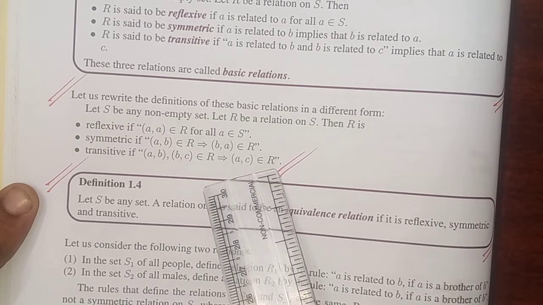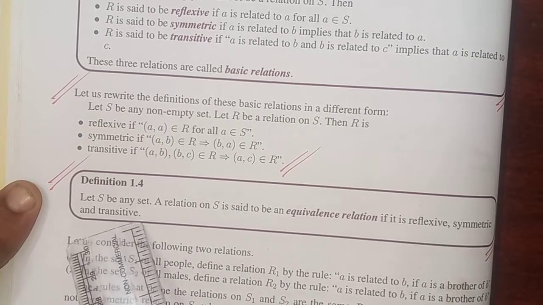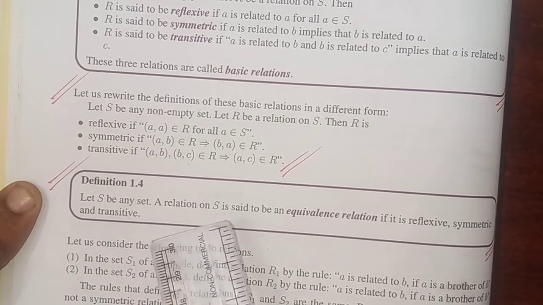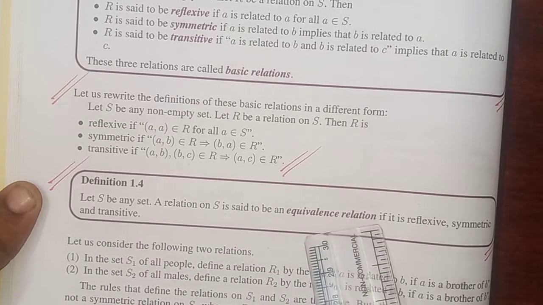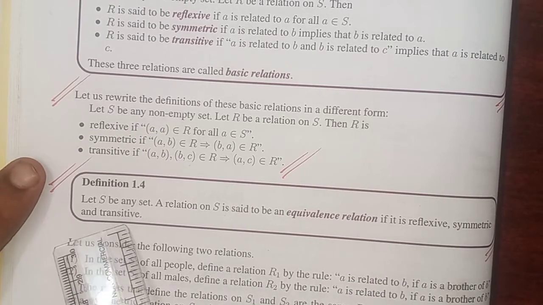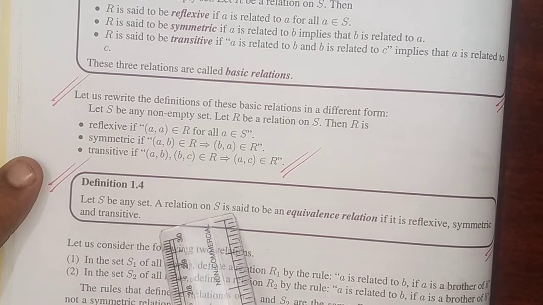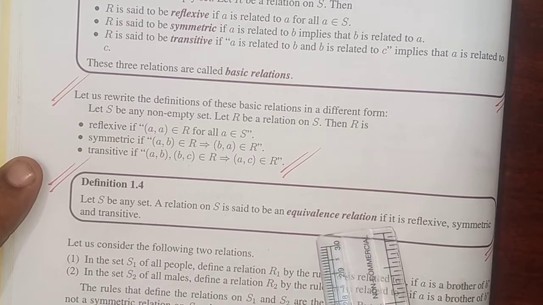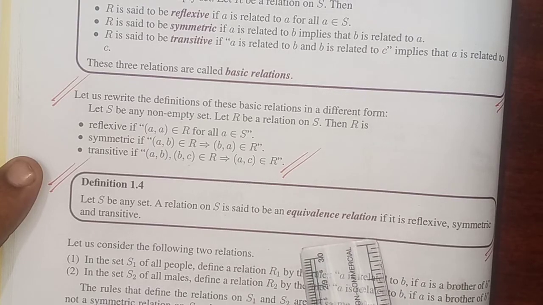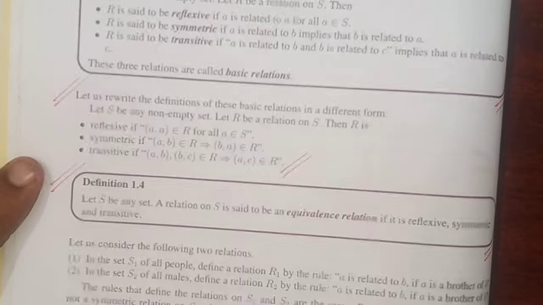R refers to a relation. The next one: let S be any set, a relation on S is said to be an equivalence relation if it is reflexive, symmetric and transitive. If all these three are satisfied, we can say that it is an equivalence relation. We can see some examples. After that, you can understand the concept of reflexive, symmetric and transitive.